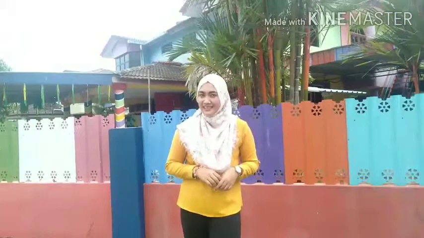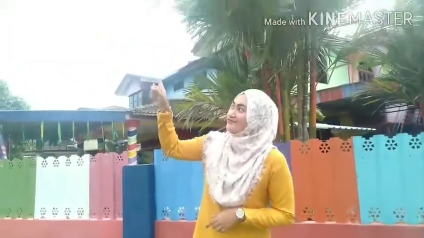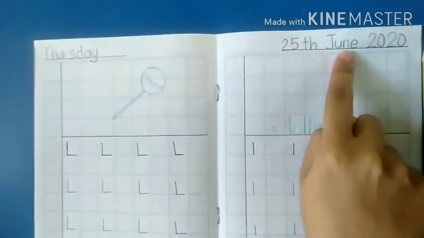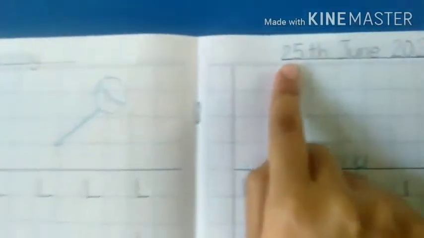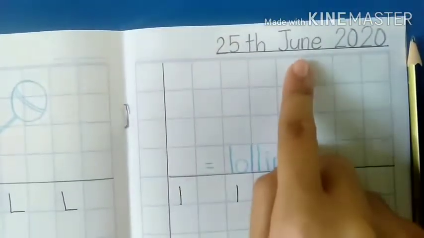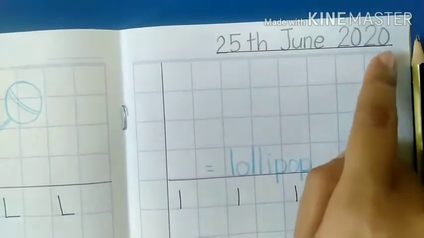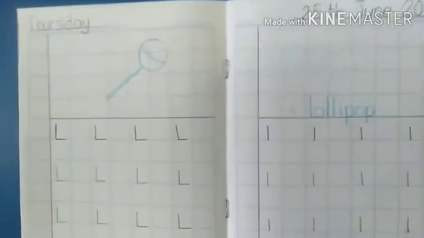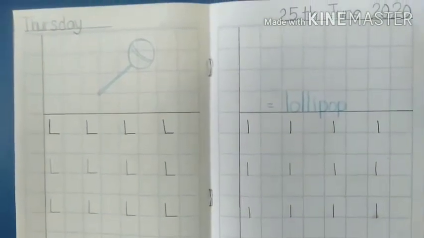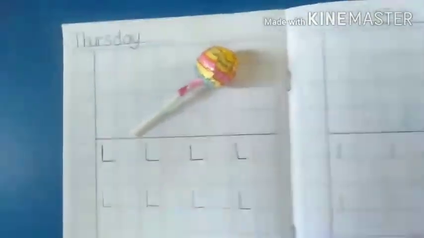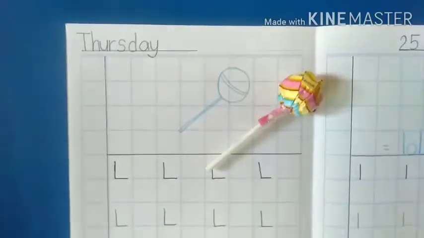Let's go to English lesson. Write down the day and date in English. Today is Thursday and the date is 25th of June 2020. Today's letter is letter L. L for lollipop. Ta-da! Okay, my dear.